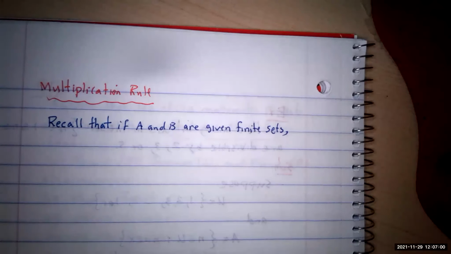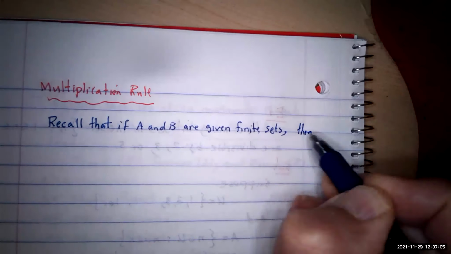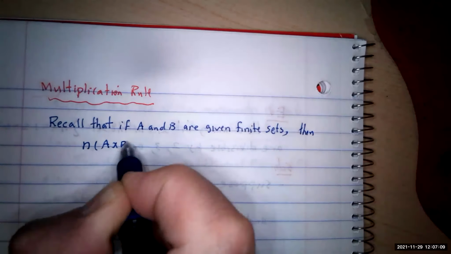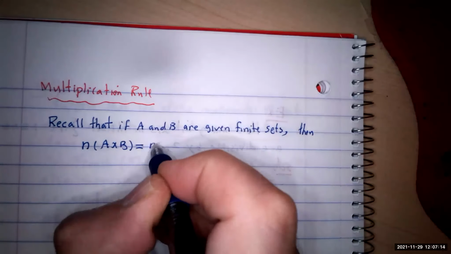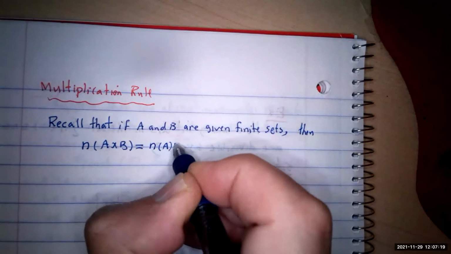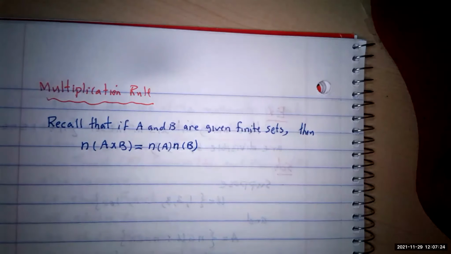If A and B are given finite sets, then the number of elements in A cross B, their product, ordered pairs, is the number of elements in A times the number of elements in B. That's classic. If the sets are given to you, just use these types of ideas. And it can be extended: you can have A, B, C, D, etc.